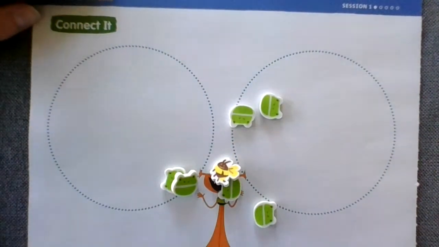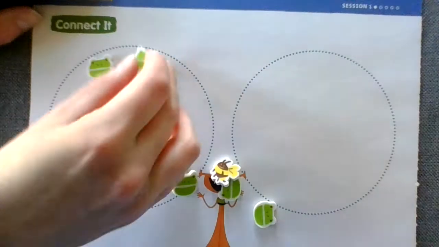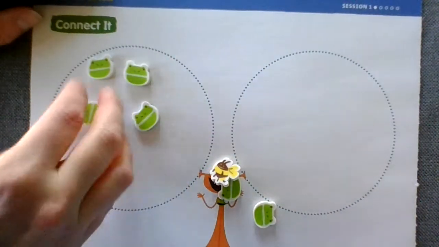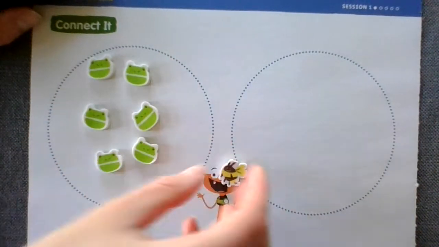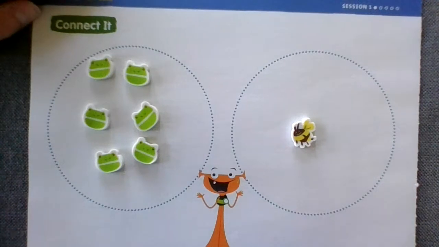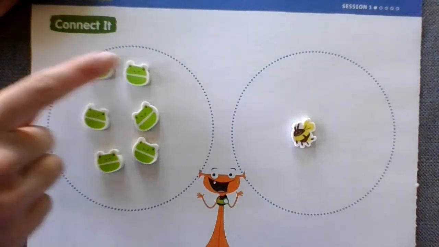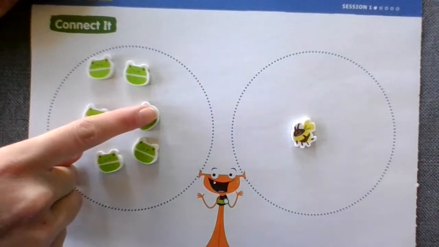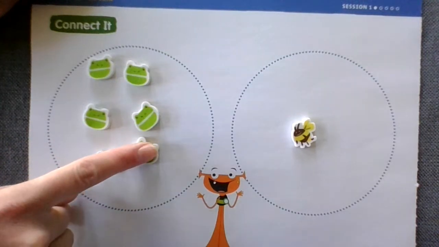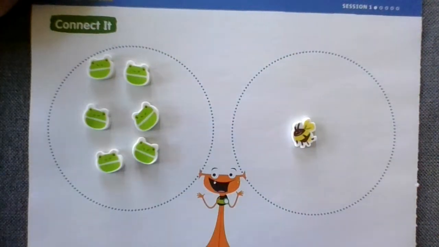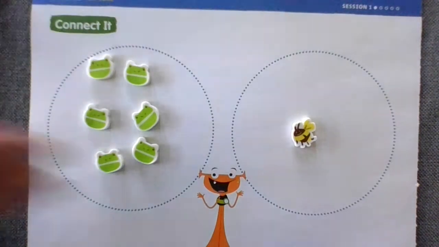I'll put our objects out. We're going to sort by kind. My frogs over here. And my bumblebee over here. Go ahead and count our frogs first. Ready? 1, 2, 3, 4, 5, 6. And I see one more bee. 6 and one more is 7. 6 plus 1 equals 7.